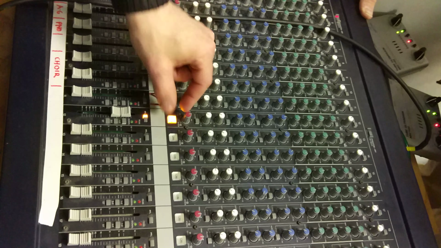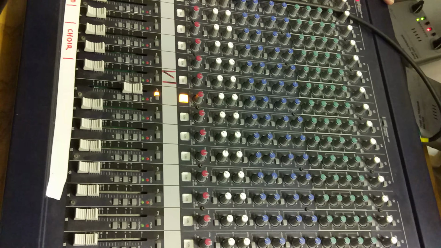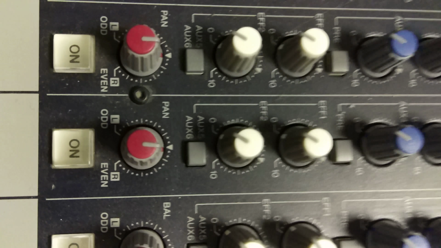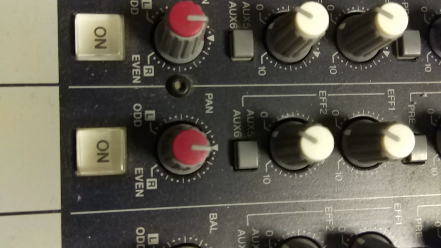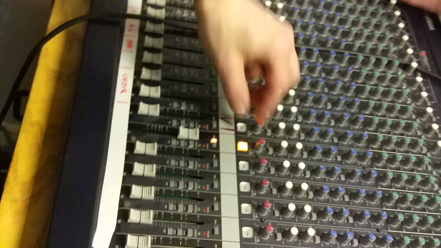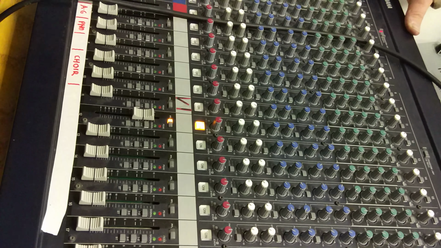The last thing is pan. Pan is just sending the signal more to one side or to the other side, left or right. If it's neither left nor right, it's center. So you want equal. It's the same as I will explain on headphones. If you put headphones on and you do left and right, it should jump from one ear to the other. You should hear that happening.